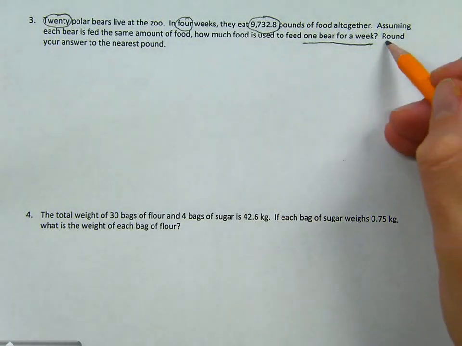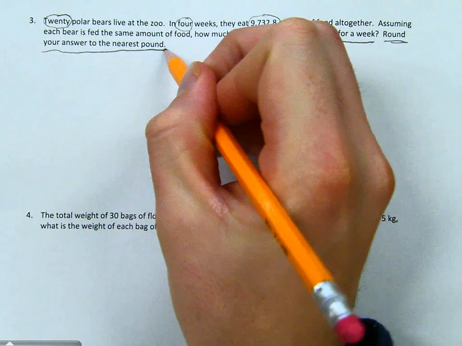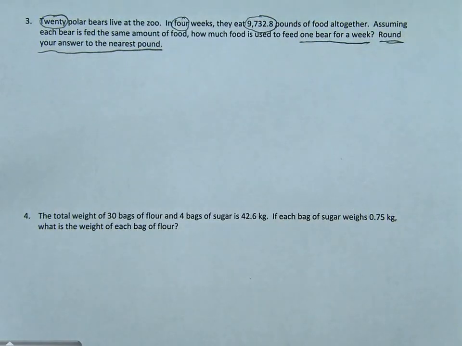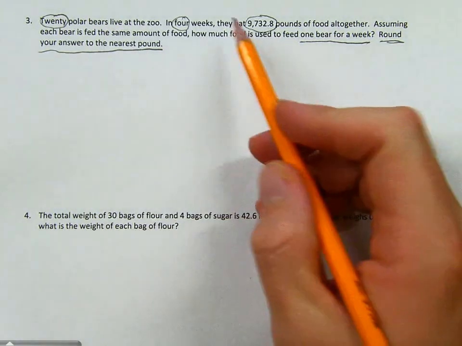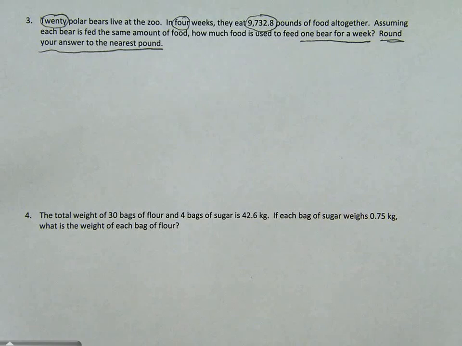And then we want to round to the nearest pound. So we're looking for how much food is used to feed one bear for a week, and we have how much they ate in 4 weeks. So first we need to find out how much all the bears ate together in 1 week.